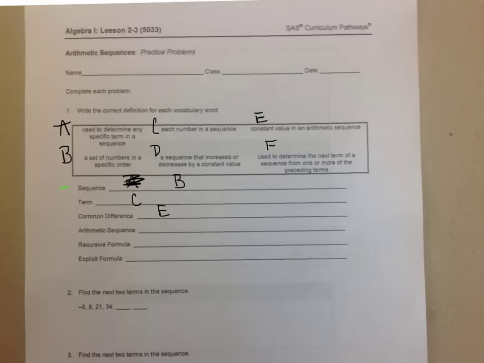Okay, I'm going to jump to recursive formula. Recursive formula is used to determine any specific term in a sequence. A. And explicit formula is used to determine the next term of a sequence from one or more of the preceding terms. Would be F. And then the arithmetic sequence is a sequence that decreases or increases by a constant value.